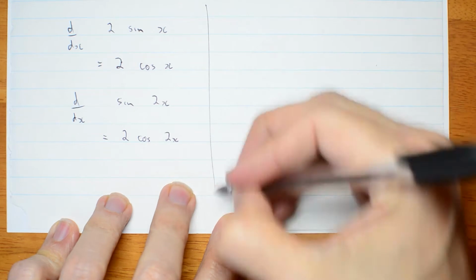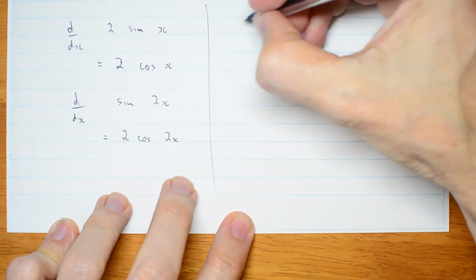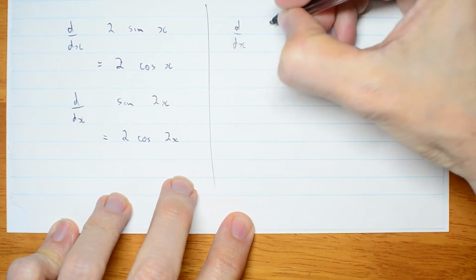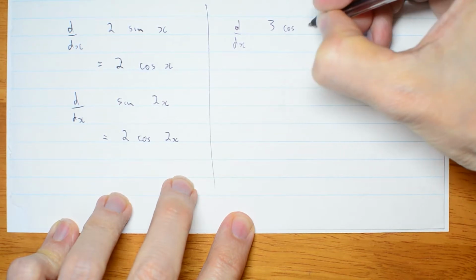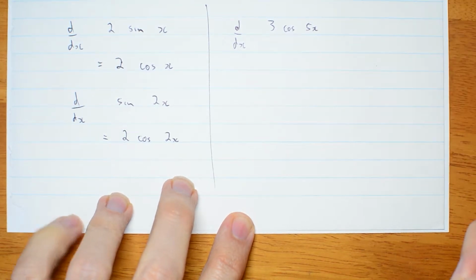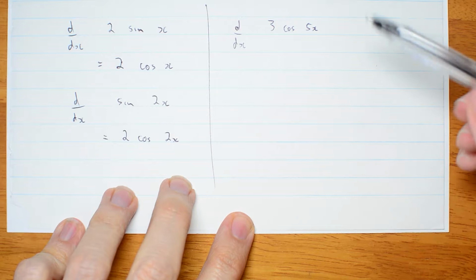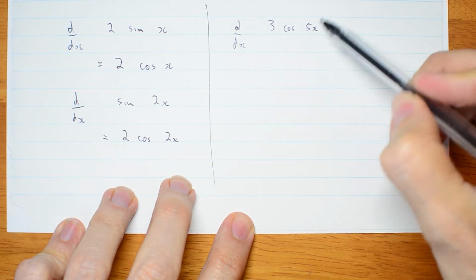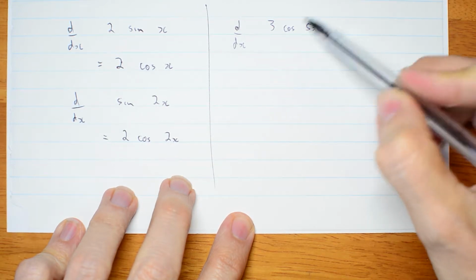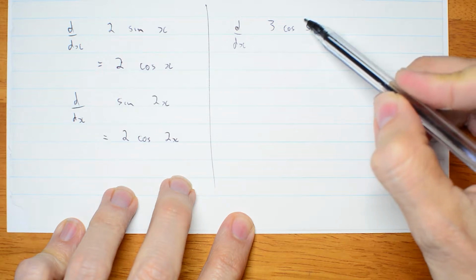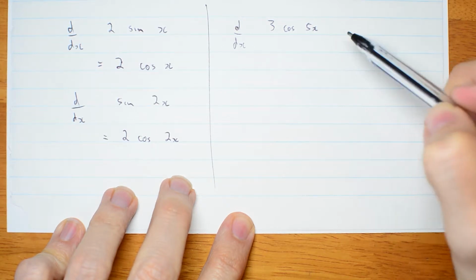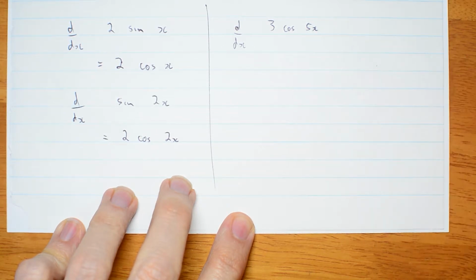Let's make that a little more complex. What's the derivative of 3 cos 5x? Now you'll notice I do get a bit lazier than the textbook. I don't bother putting brackets around here if the meaning is obvious. The textbook's keen on putting brackets everywhere. I only put them in if it's a little bit ambiguous.